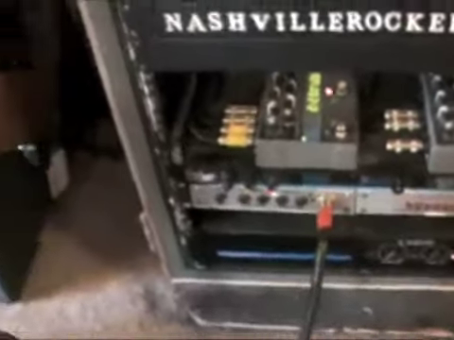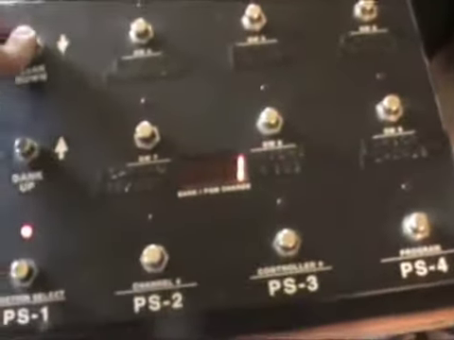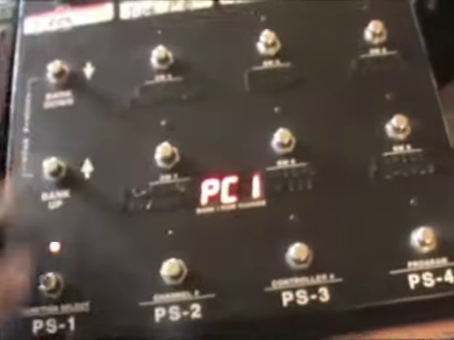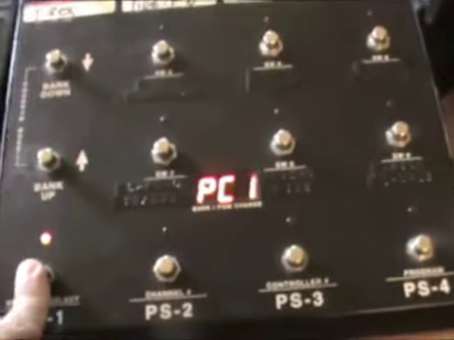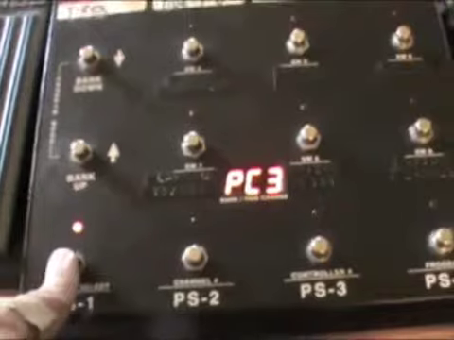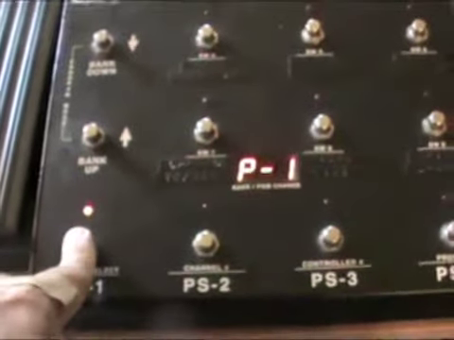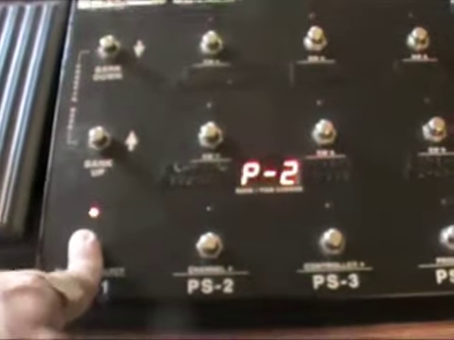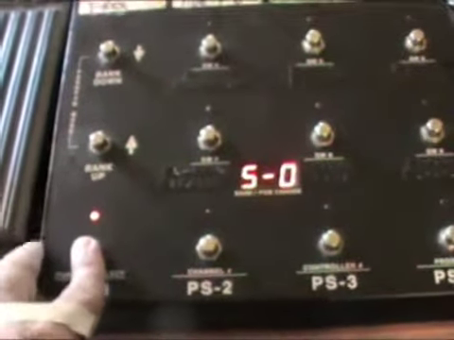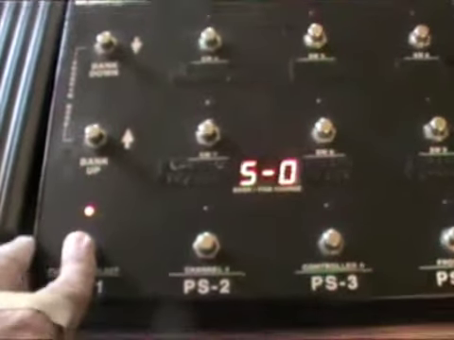And how I set that up is we go bank down and up. We have our PC1. This is our MIDI program channel control, and that's our port 1, port 2. Now switch 0, and switch 0 I'm not using.